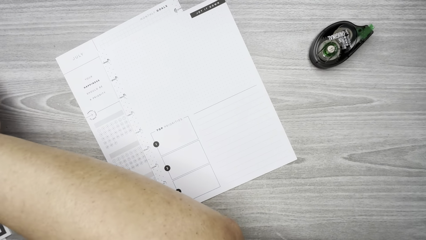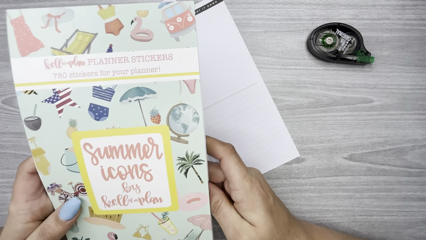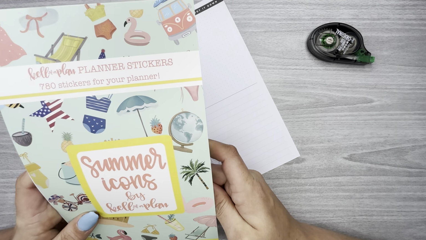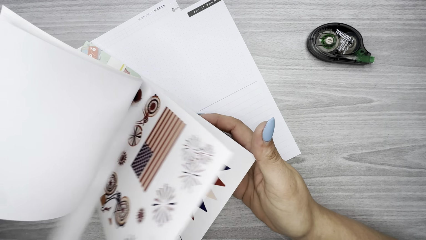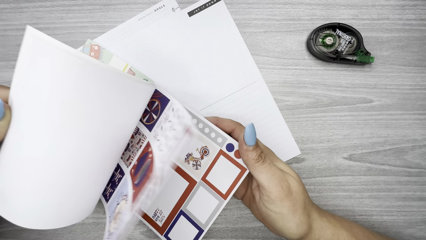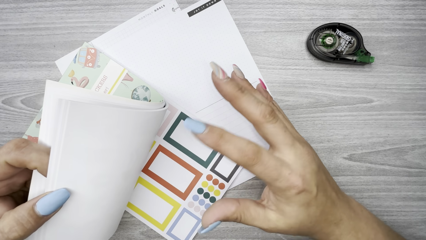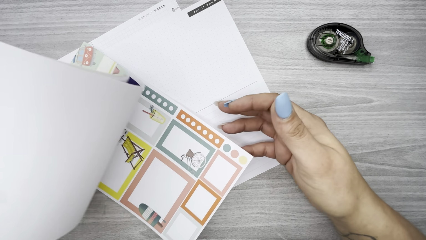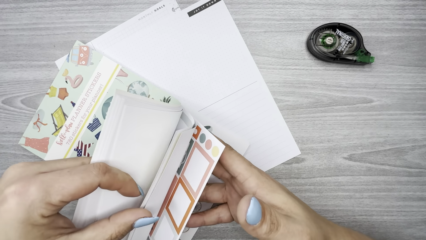So I'm going to use Calvaplan's Summer Icons. I have not gotten to use this sticker book yet. I was thinking about using these 4th of July stickers in here because it's July, and whenever there's a holiday during a month, I like to decorate for that holiday.